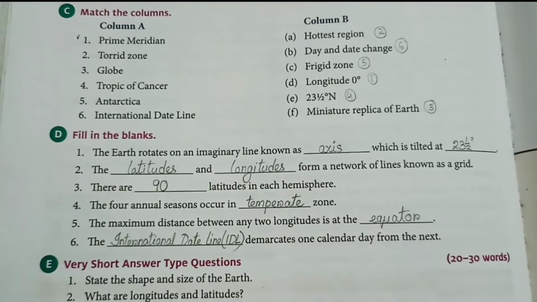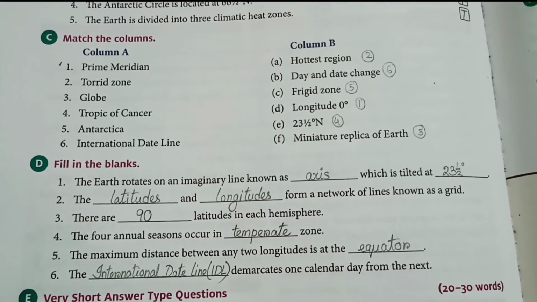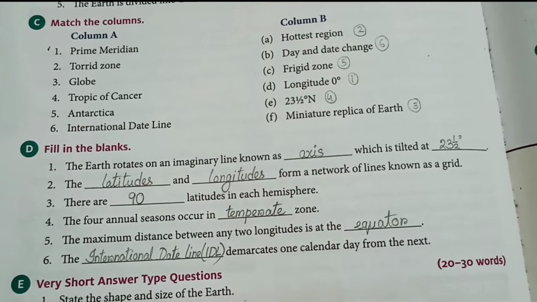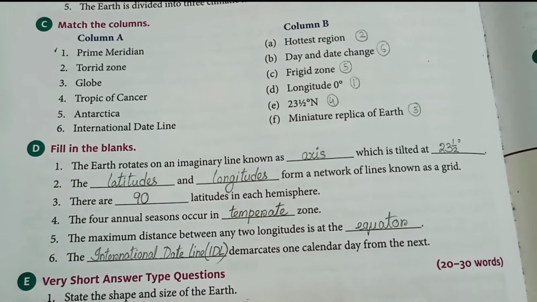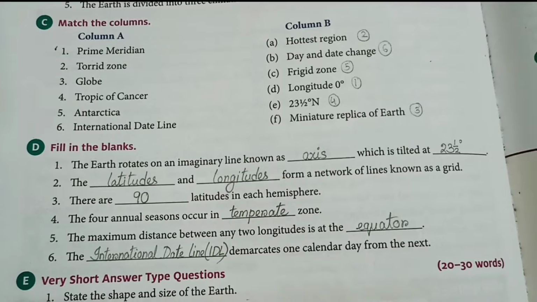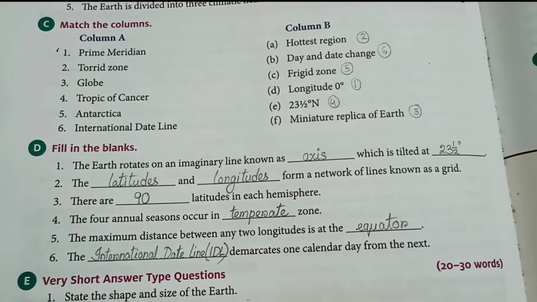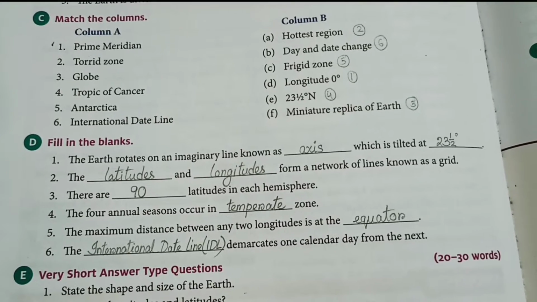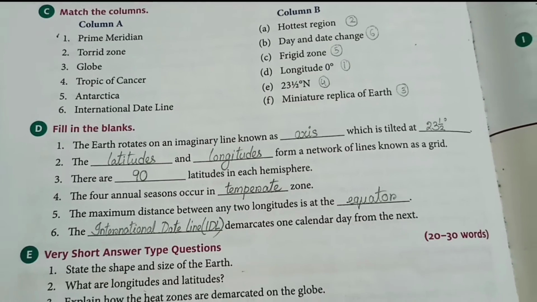Next is fill in the blanks. Number 1, the earth rotates on an imaginary line known as axis, which is tilted at 23.5 degree. Number 2, the latitudes and longitudes form a network of lines known as a grid. Number 3, there are 90 latitudes in each hemisphere. Number 4, the 4 annual seasons occur in temperate zone. Number 5, the maximum distance between any two longitudes is at the equator. Number 6, the international date line or IDL demarcates one calendar day from the next.